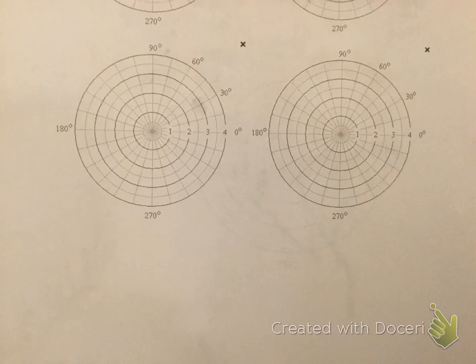So let's go ahead and do part C. Part C says 3 comma 0. So my angle this time around is 0 and my radius is 3. So I go to where it's 0 and I'm going to put a dot here. And the radius is 3, so voila, I'm done. Okay, so that one was pretty easy. Let's check out part D.